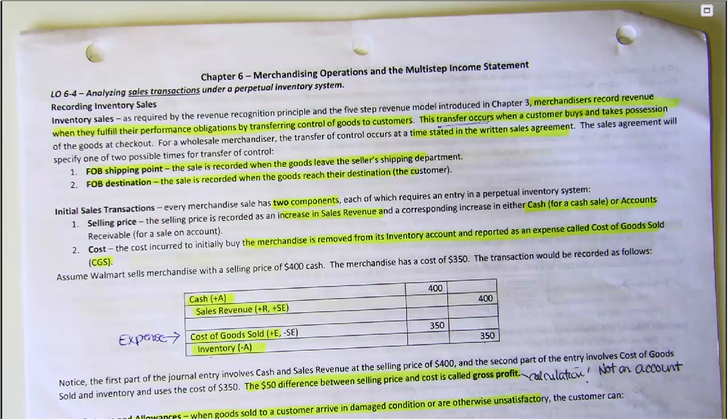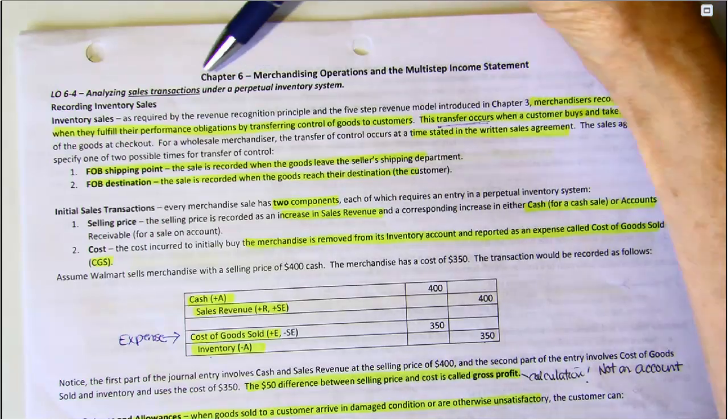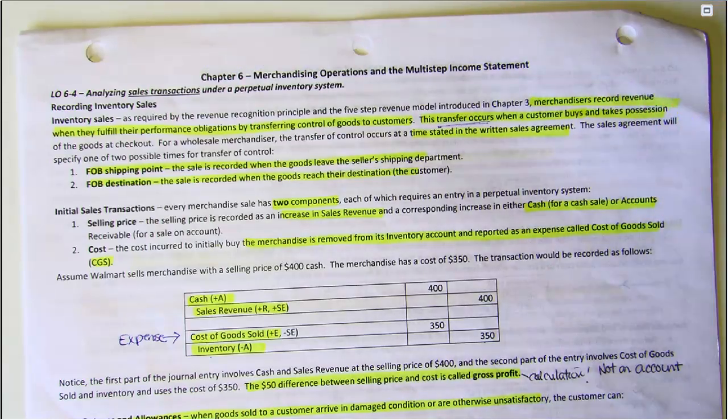Hi, the focus of this mini lecture is analyzing and recording sales transactions under a perpetual inventory system. And again, I'm using notes that can be found in the Chapter 6 folder in Blackboard.